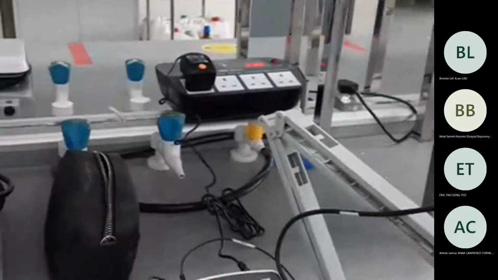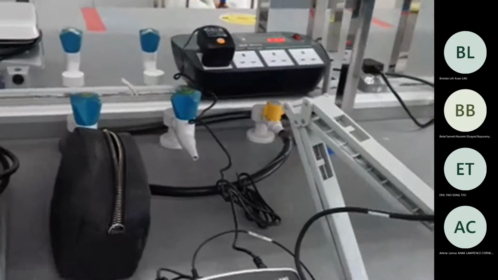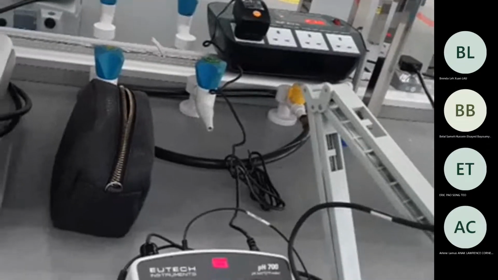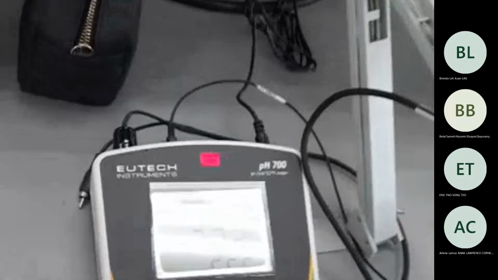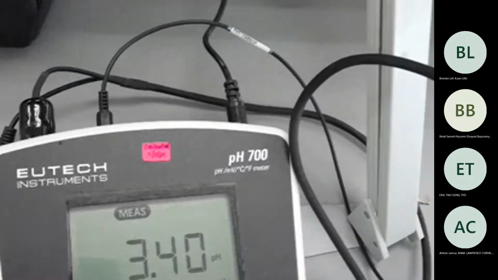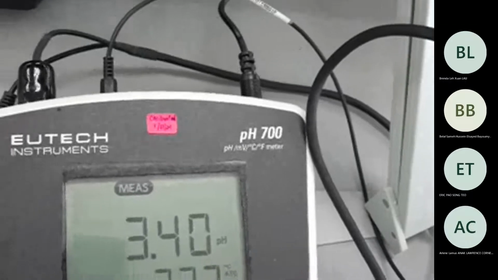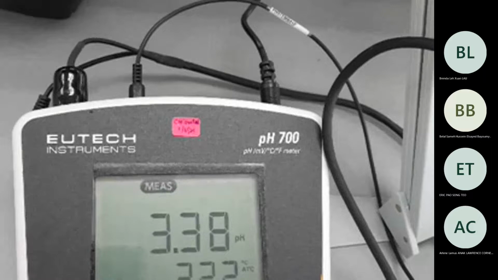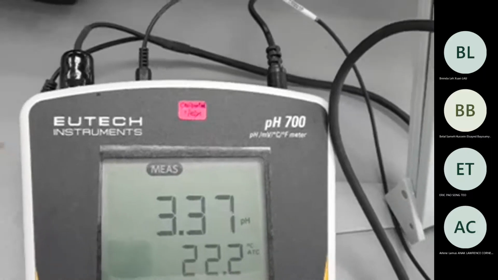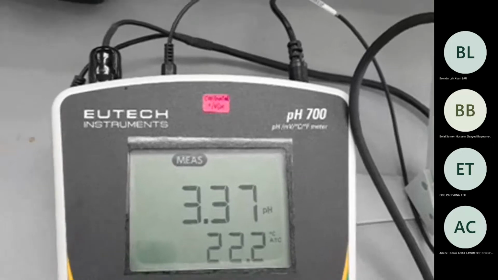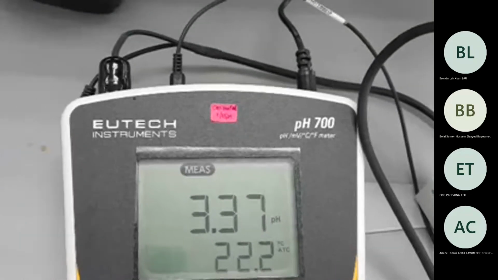And the pH is 3.4. It reduces, and it will reduce more because we have added HCl to it. 3.4, 3.38, but it is not reducing very drastically, so it's getting towards the stable value.